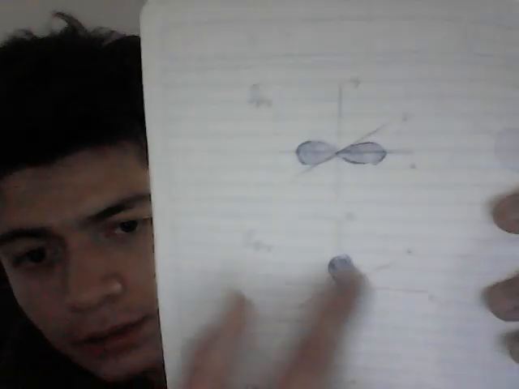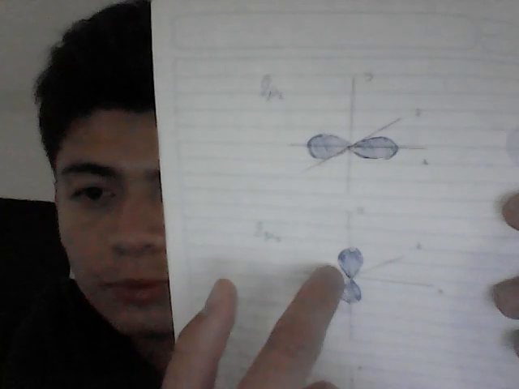For example, we have 2p, but these are moving in the x-axis right here. So we write 2px. We can also write 2py, meaning that the electrons will move in the y-axis, but with the p shape or form.